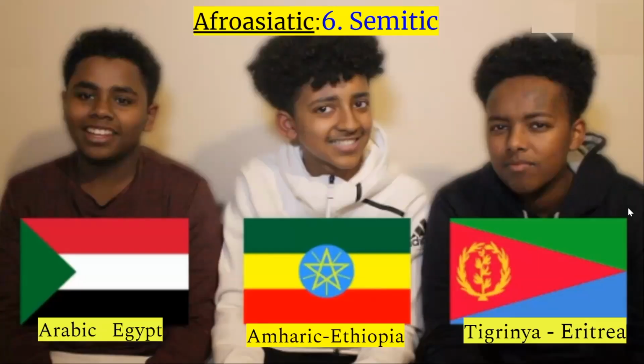Here we have an Arabic Egyptian, Amharic Ethiopian, and the Tigrinya from Eritrea, all under the same umbrella group known as the Semitic, speaking different languages. So some of the languages under the Semitic group include the Arabic, Amharic, Tigrinya, the Hebrew, Tigre, Aramaic, Assyrian, and Maltese in Malta. By far the most spoken language under the Afro-Asiatic is Arabic.